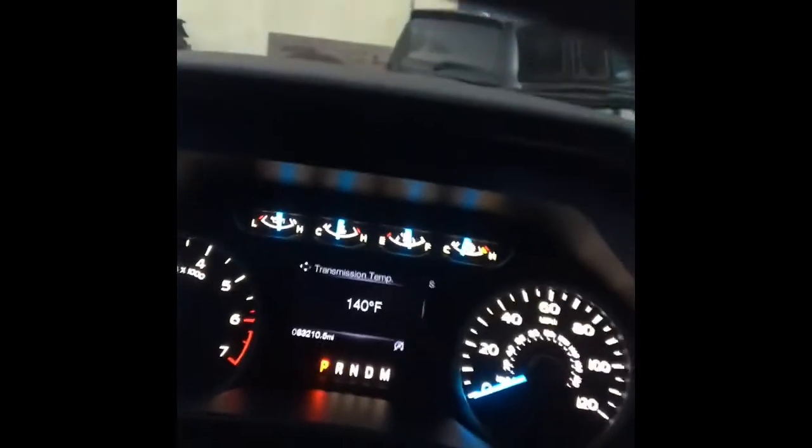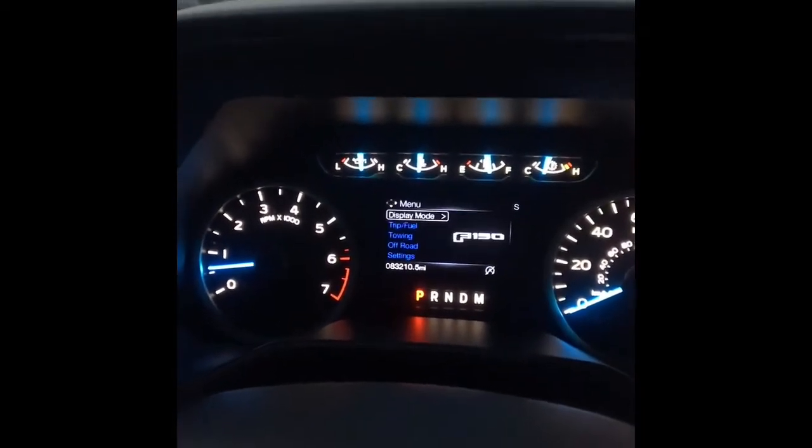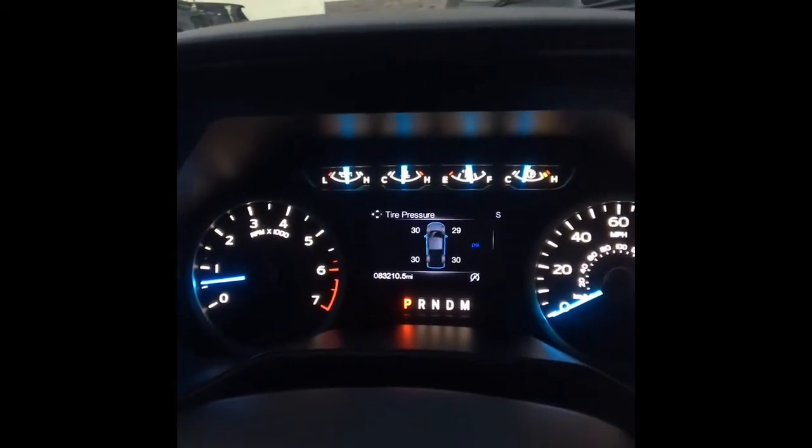Another reason would be, say you're having issues with the transmission slipping or not wanting to shift. One thing you would want to check for would be the transmission overheating, which you could check on the dash on these cars, which I'll show you guys right here. If you look on the dash, you can go with the steering wheel, and it has it on the main menu on display mode. You can find transmission temperature.